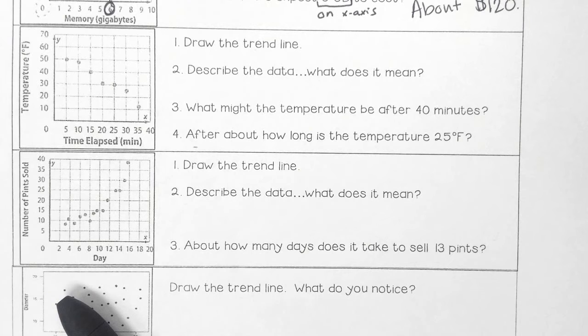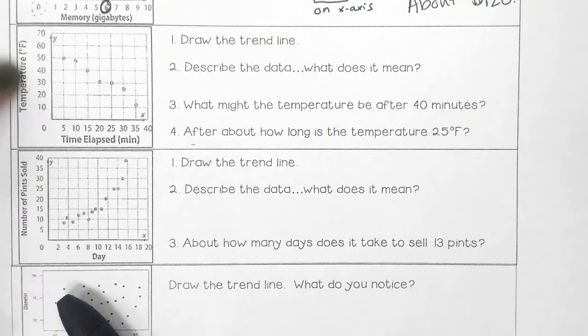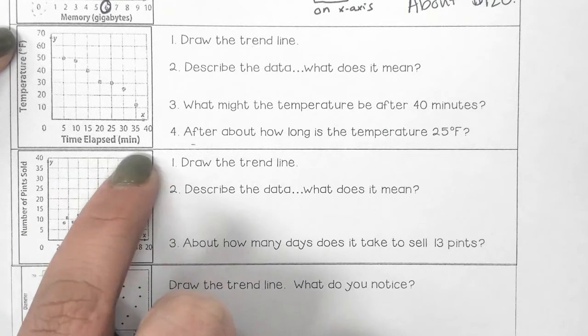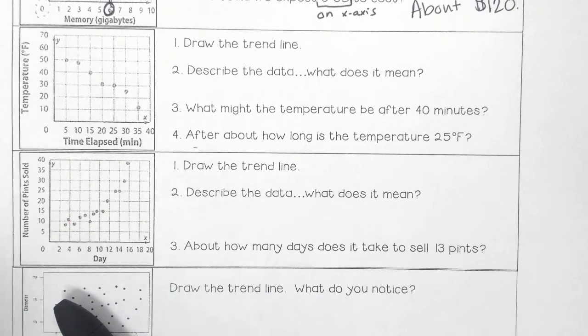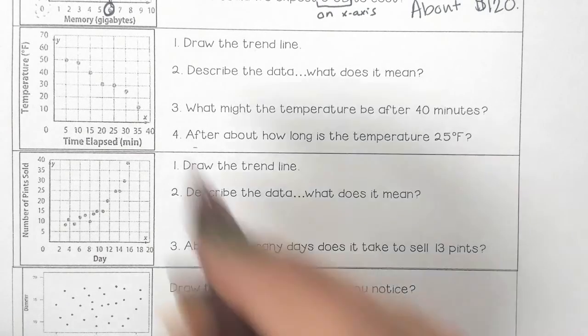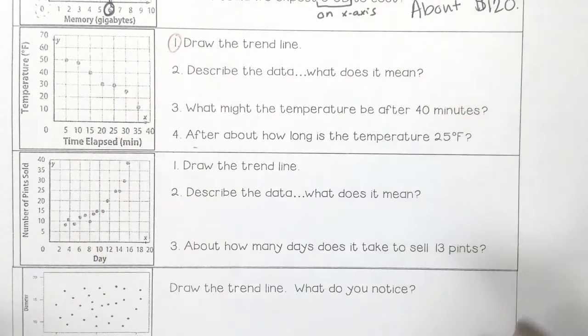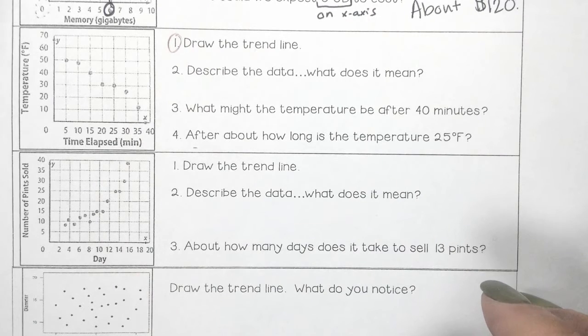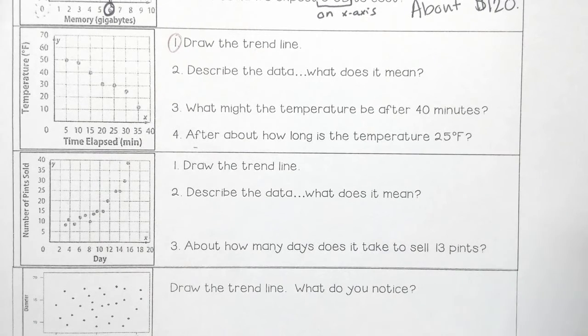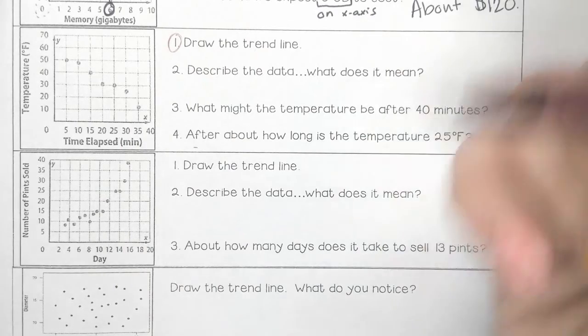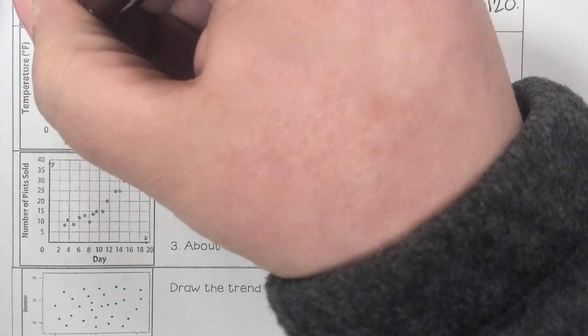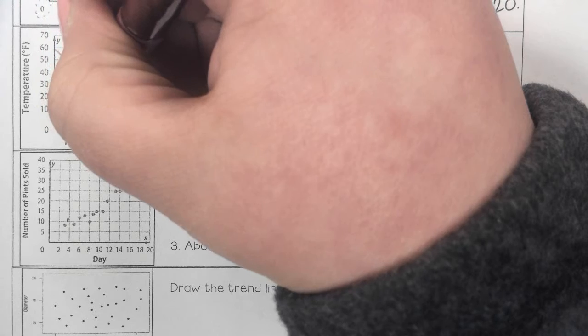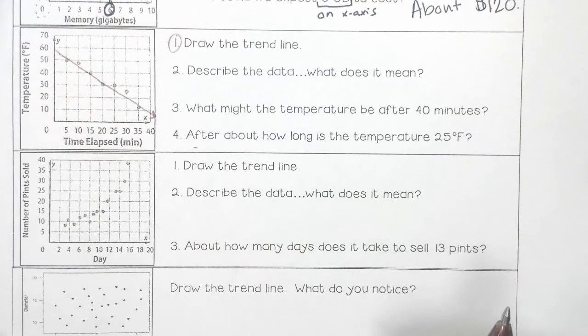Reading the next scatterplot. This is talking about a temperature in Fahrenheit over some time in minutes. The first question in that box is asking us to draw the trend line. There's no question mark, it's telling us to draw the trend line. So go ahead and try to draw your own trend line. Hopefully you pause the video and draw your own. Remember, your trend line doesn't have to look exactly like mine, but it should look something similar to it.